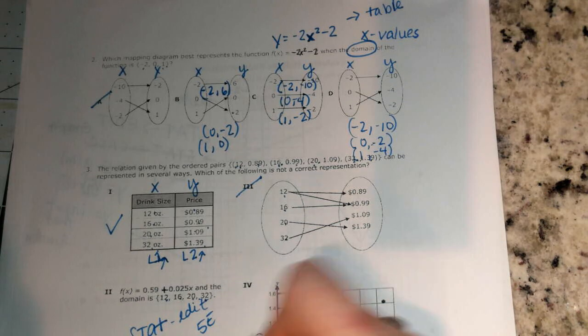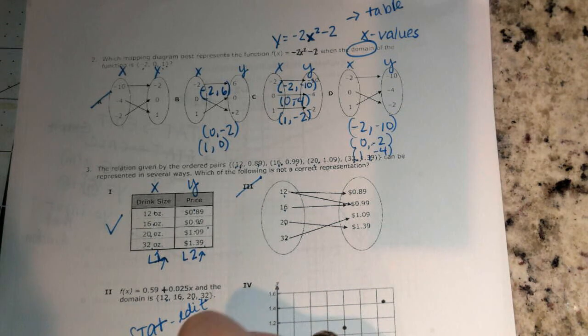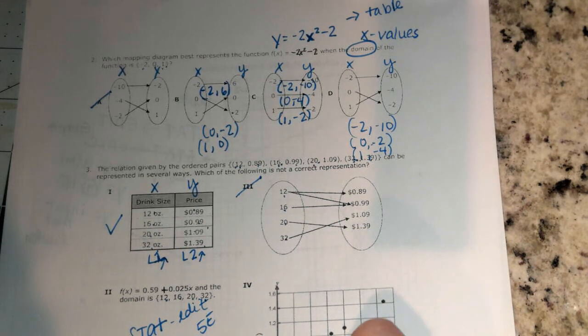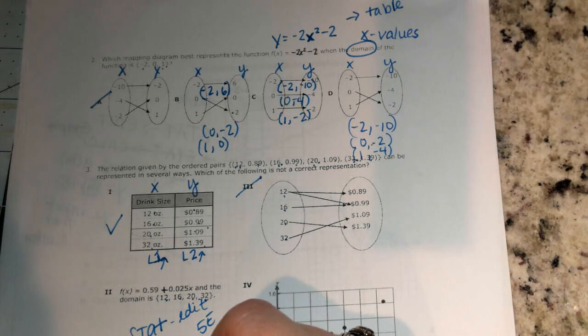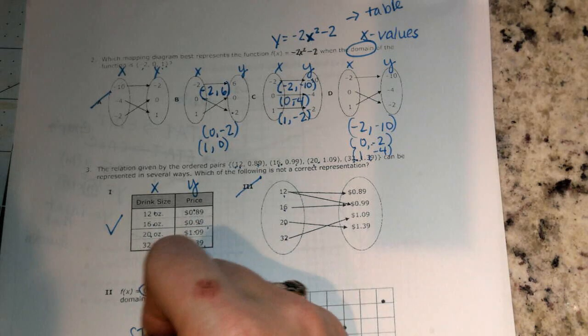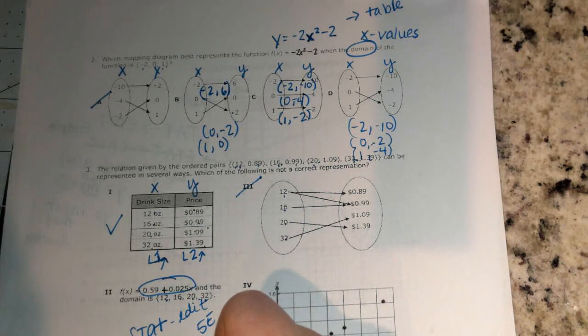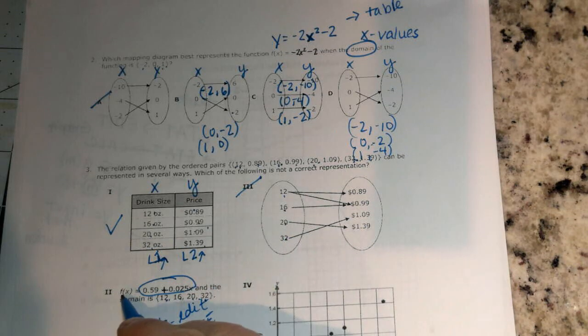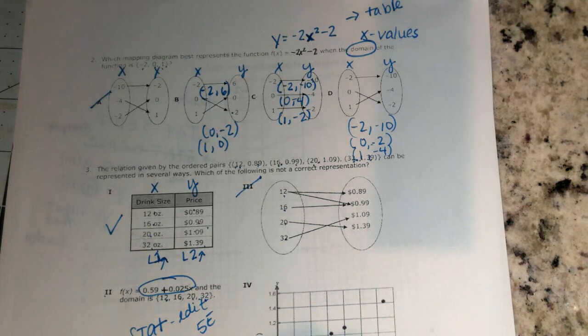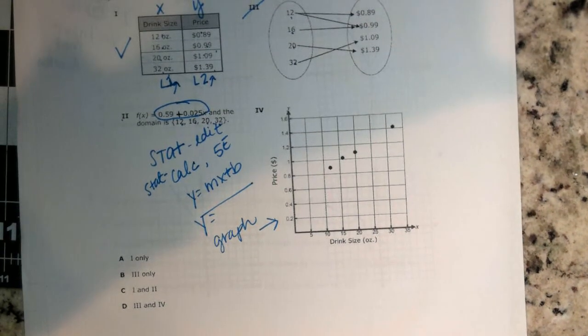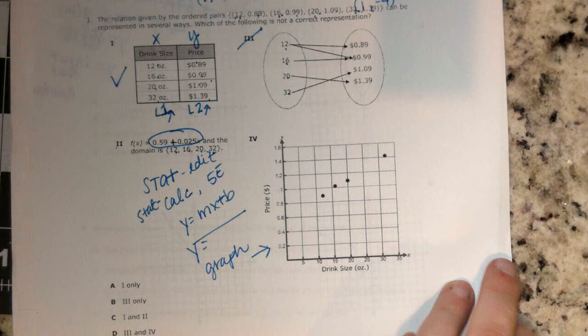Whatever those numbers are, put that into y equals in your calculator and then graph it. If it looks like these points, then that is correct. If you get this function, then this is also correct. So that will help you with those. Okay? Alright, so pause it, answer that.